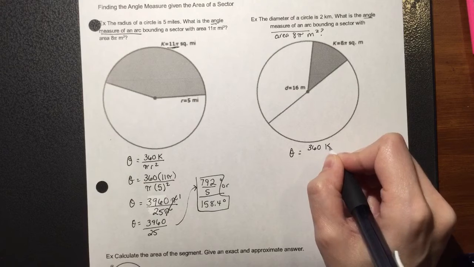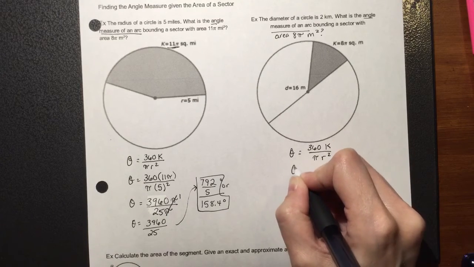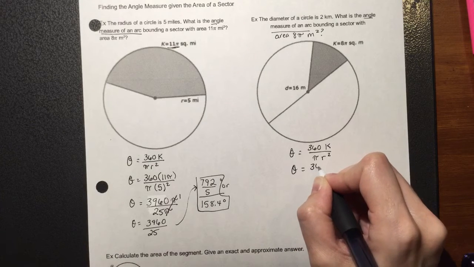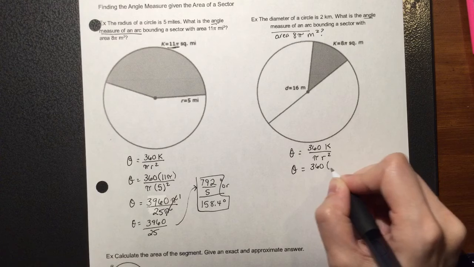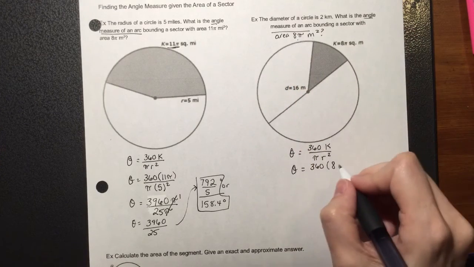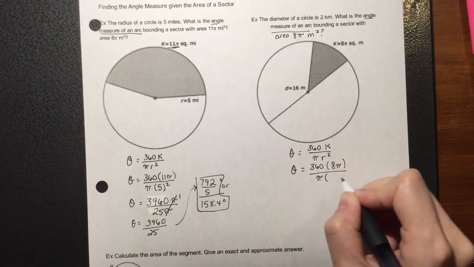360 times the area of the sector divided by pi times the radius squared. So the measure of the arc is going to be equal to 360 times k. K is the area of the sector, and they tell us that is 8 pi meters squared. All we need is the 8 pi in there over pi times our radius.